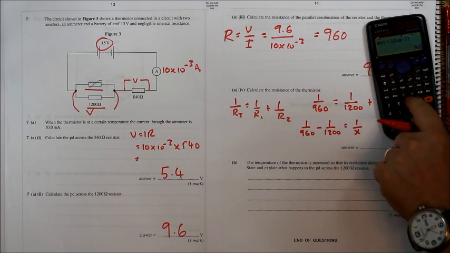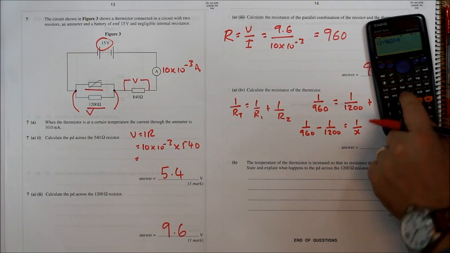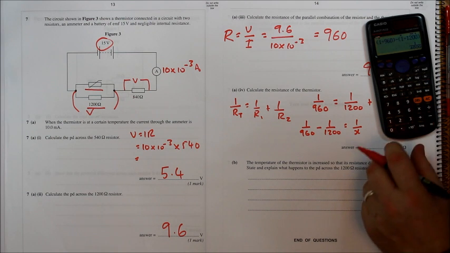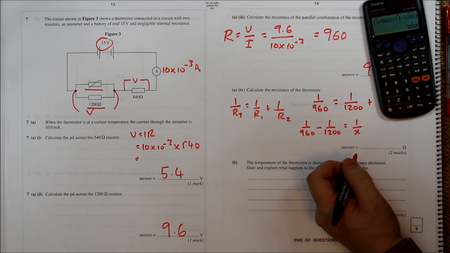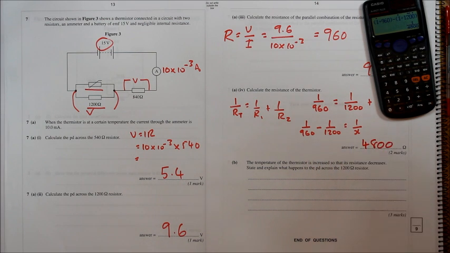So if we use our calculator, 1 over X equals 1 over 4,800. So X must equal 4,800 ohms. Then it says the temperature of the thermistor is increased so that its resistance decreases. State and explain what's happened to the potential difference across the 1200 ohm resistor.